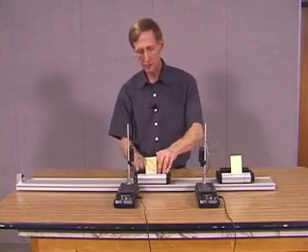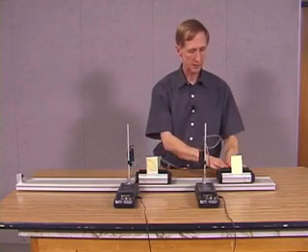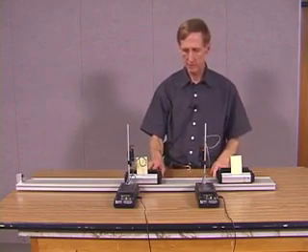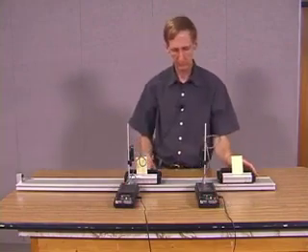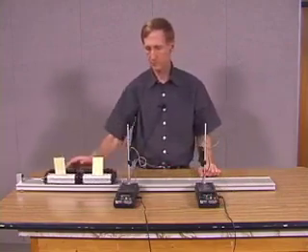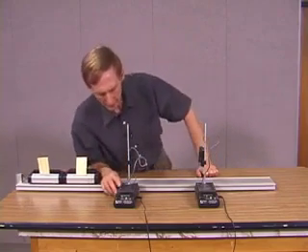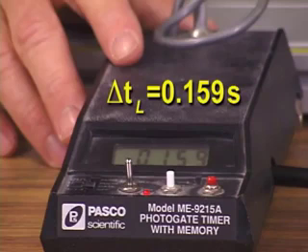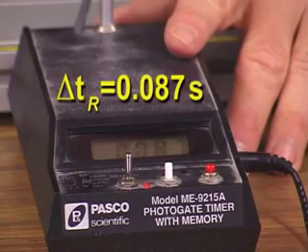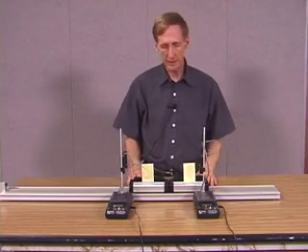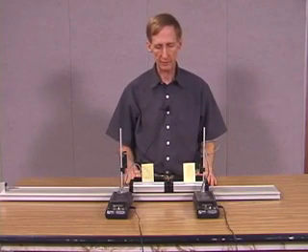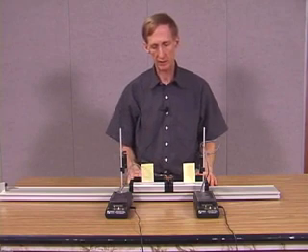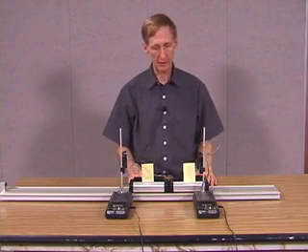I'll take my last bar and put it on this one. So now we've got 1 kilogram here, 1.5 kilograms there. Reset. And the times are 0.159 seconds and 0.087 seconds. So with the data that you have, the times for each collision and the width of the flag, which by the way is 5.0 centimeters or 0.050 meters, and the masses of the carts, you'll be able to determine whether momentum and kinetic energy are conserved in these collisions.